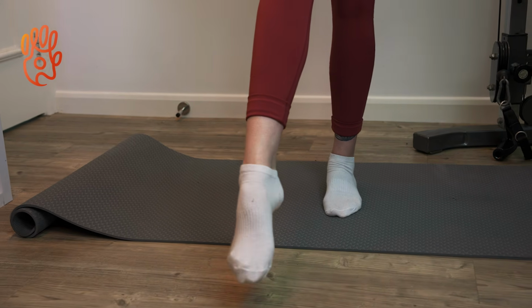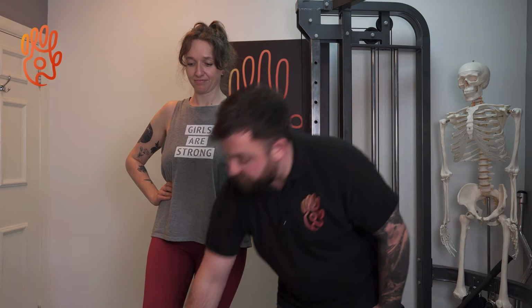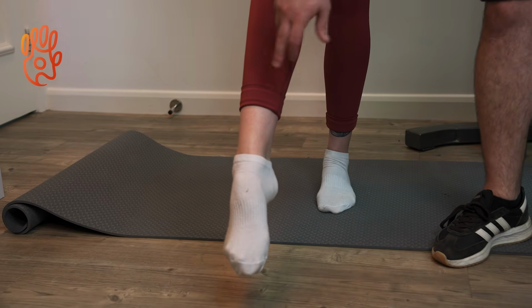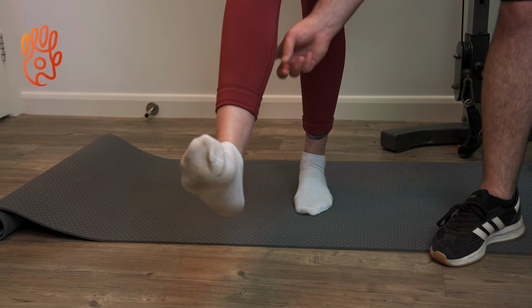By holding your foot in that pointed down position, it's stretching the tibialis anterior. And by pointing your feet up to the ceiling, that is stretching behind the scenes.